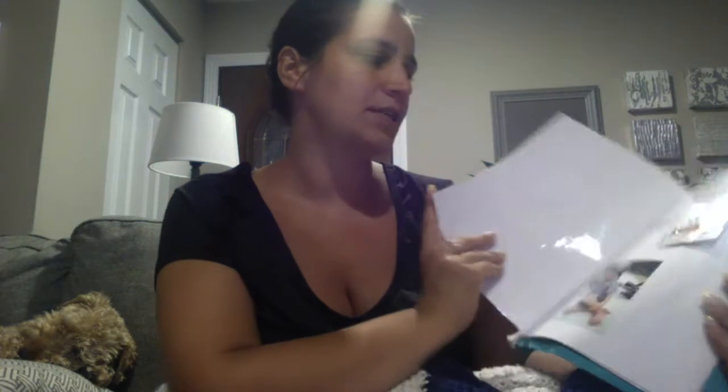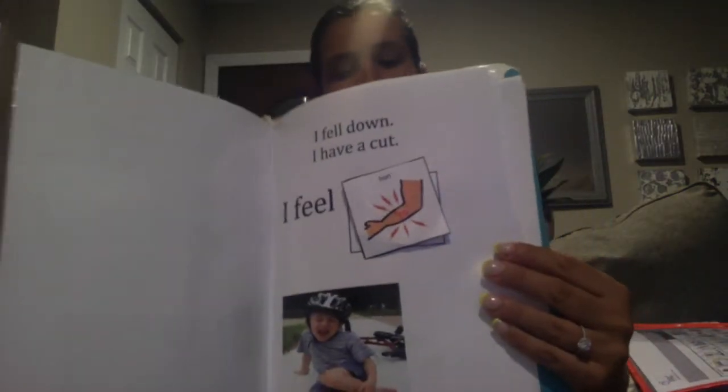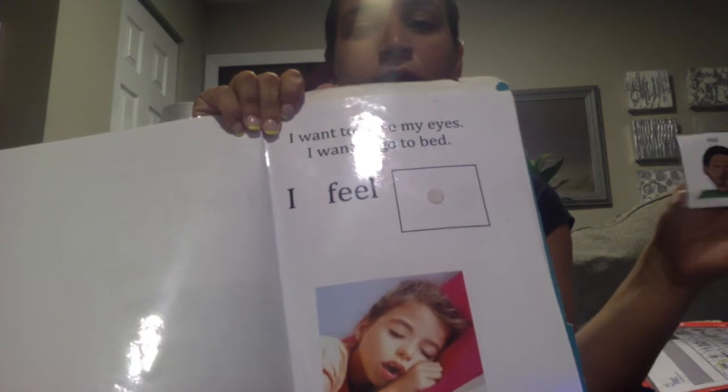So if I just continue, I have hurt, where you can see the child has fallen off of his bike. I have tired. So each of the sentences kind of just describes the feeling word. So for example, it says, I want to close my eyes, I want to go to bed, and I'll often have the picture separate, and it will say, I feel, and then the child can fill in the sentence. I feel tired.